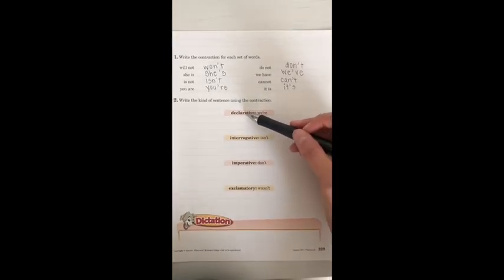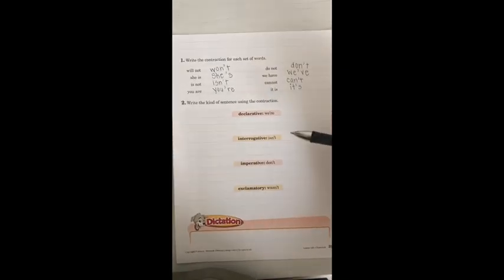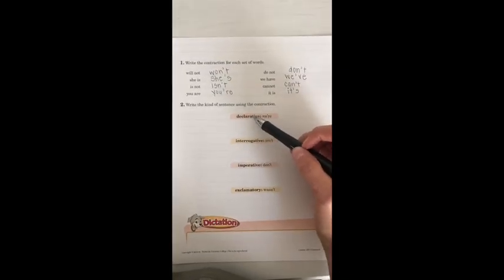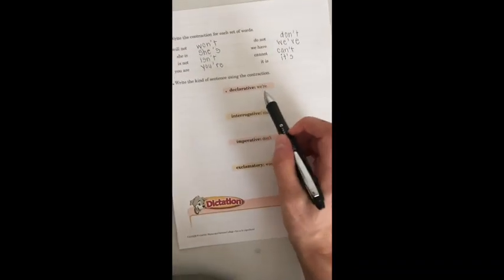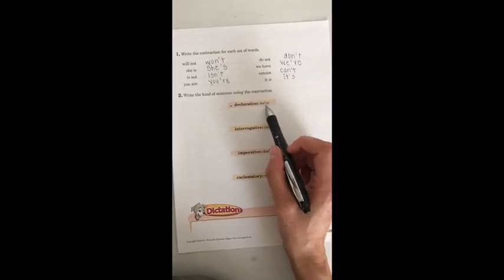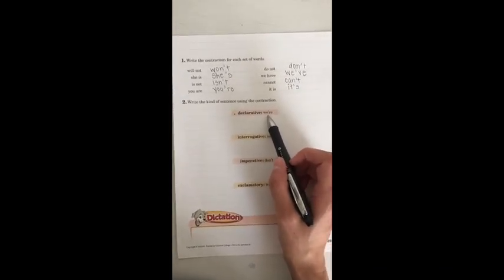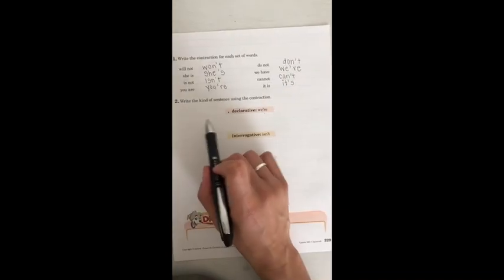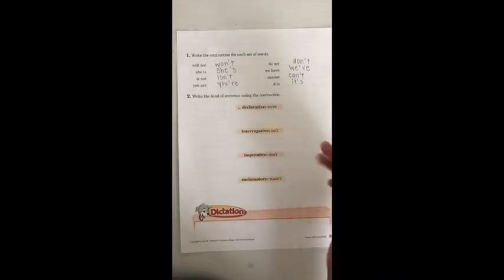All right, number two, write the kind of sentence using the contraction. So a declarative sentence using we're. Remember, we're is we are, okay? So declarative, what should my sentence end with for a declarative sentence? It should end with a period, okay? So you could say, we're going to school, right? Or you could say, we're not going to school, we are not going to school, right? So write a declarative sentence using we're. So ends with a period.